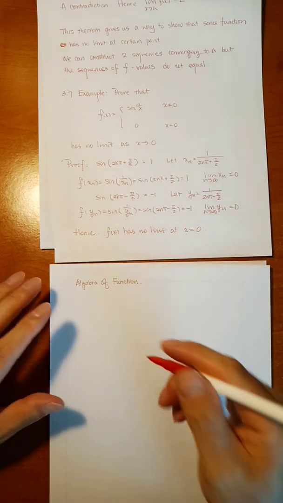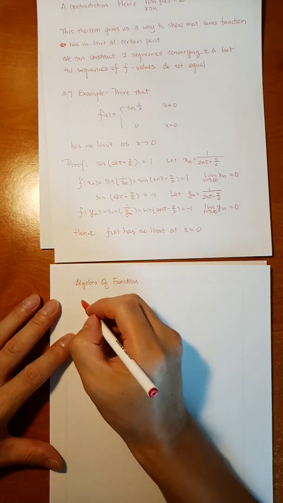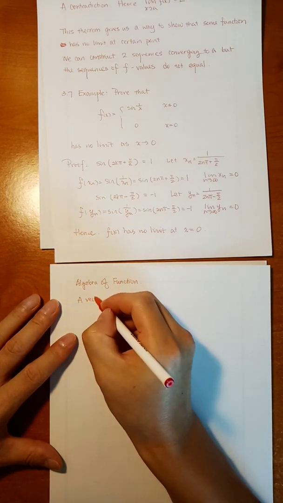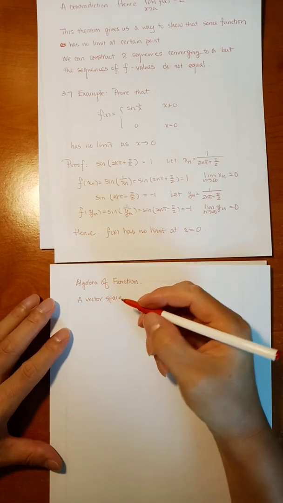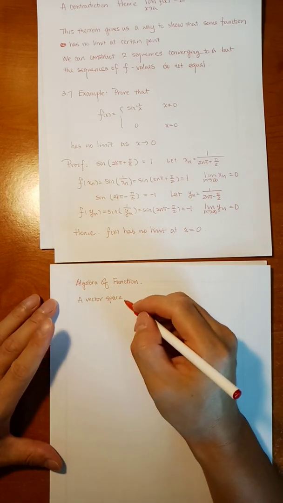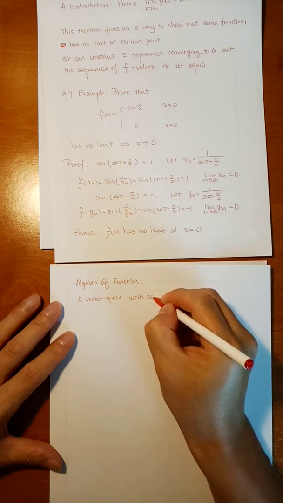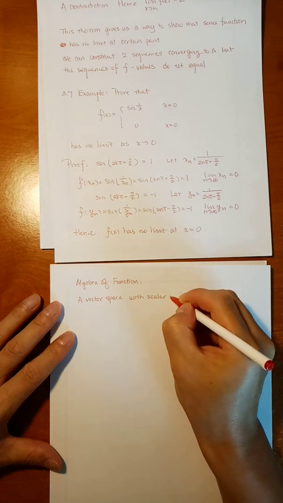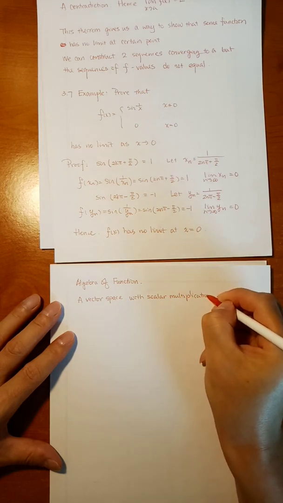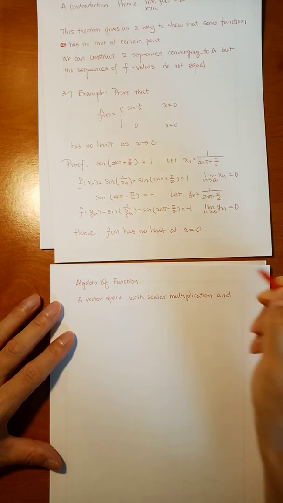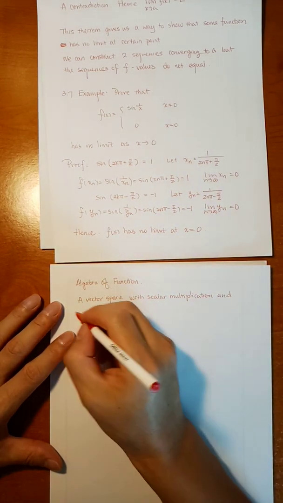Algebra means you have a vector space with a scalar multiplication and a vector multiplication.